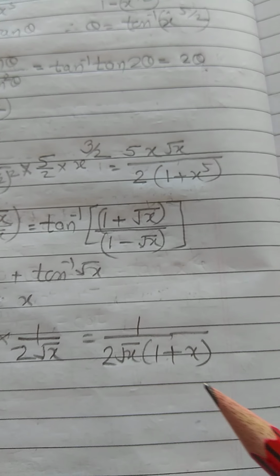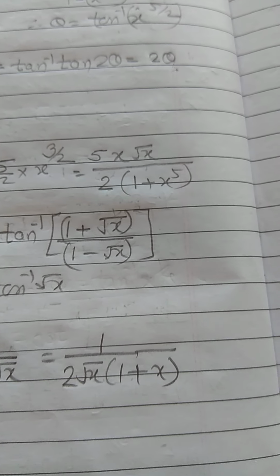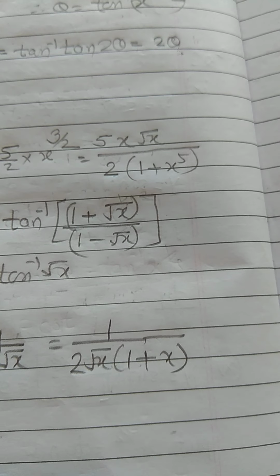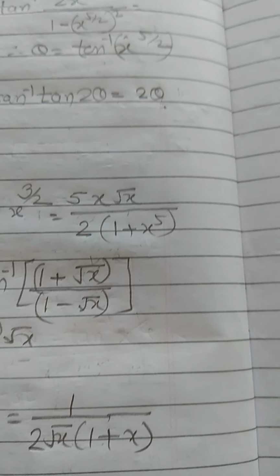Roman 12, final answer is 1 upon 2 root x in bracket 1 plus x. Question number 10 now.